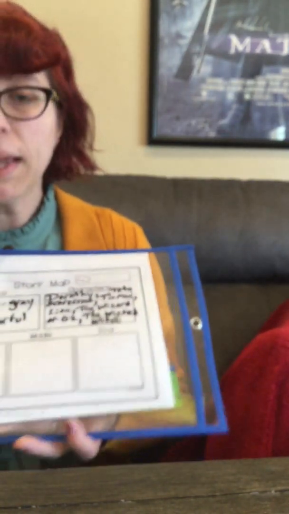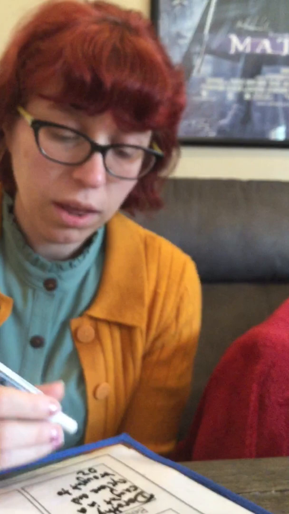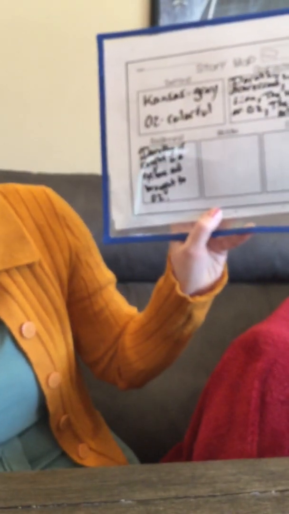Now the beginning. In the beginning, Dorothy is caught in something. What is it? A cyclone. Caught in a cyclone and brought to Oz. Okay, so the beginning of the story is Dorothy is caught in a cyclone and brought to Oz.